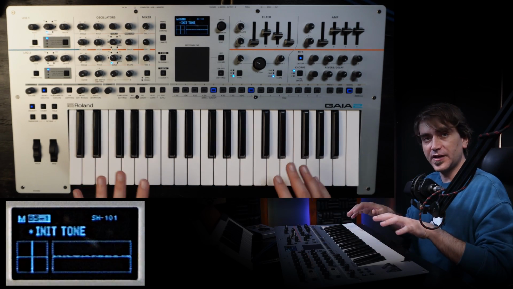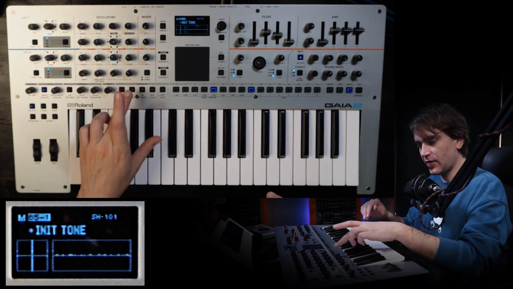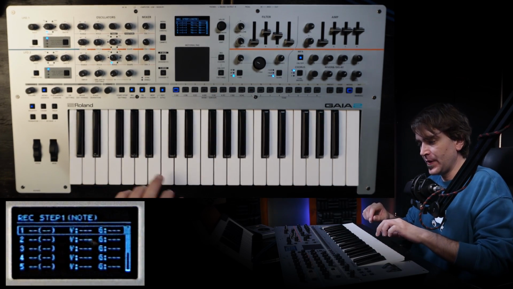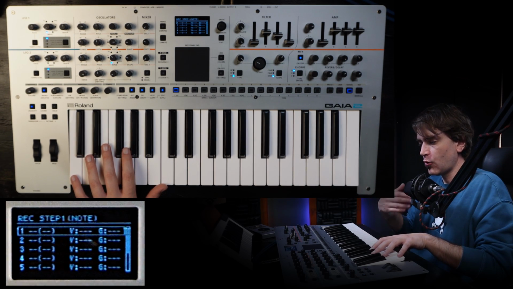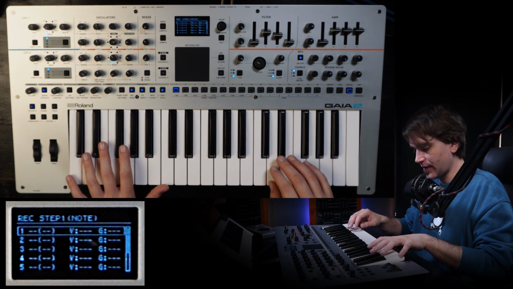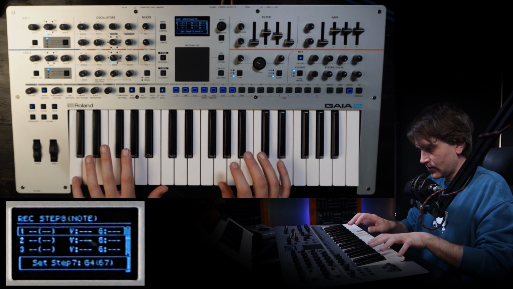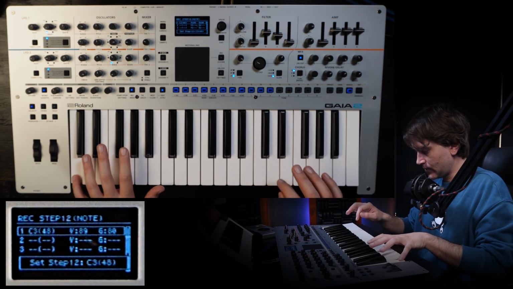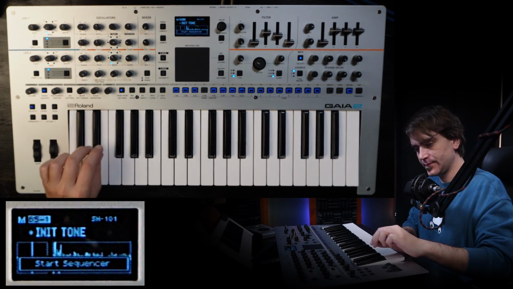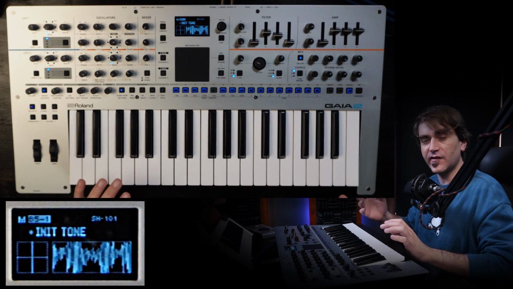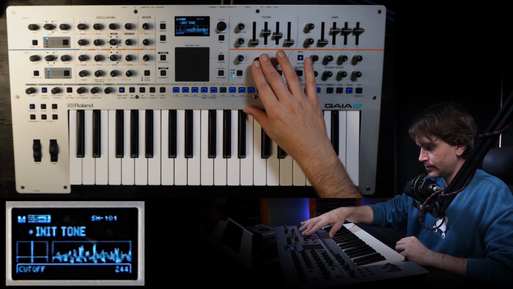So we could potentially record in a sequence, and how we can do that is we can press record and edit. And so now what this allows us to do is actually record in a sequence step by step, quite similarly to how we would on the original SH101. So let's just go. Now we can play that back. And now that frees up our hands to modulate some of these parameters.